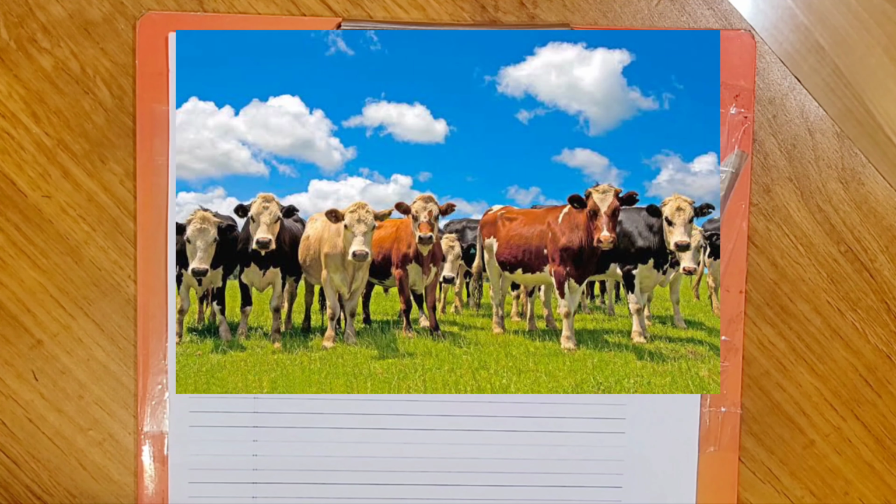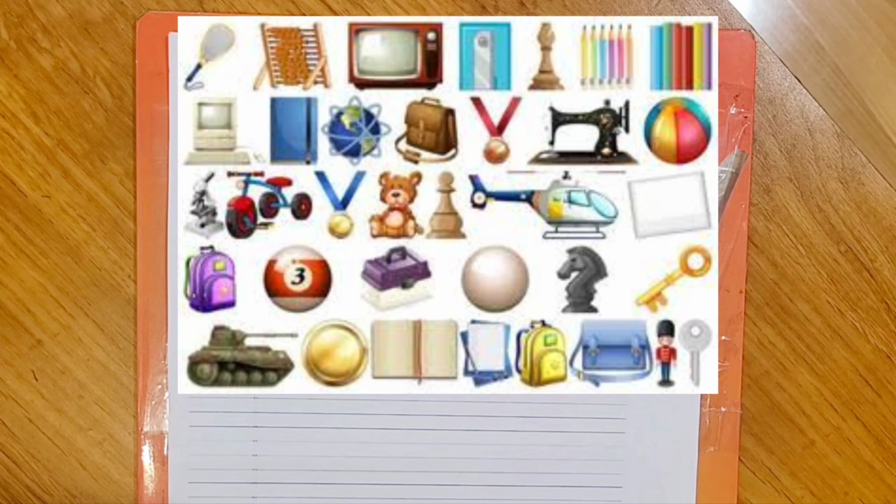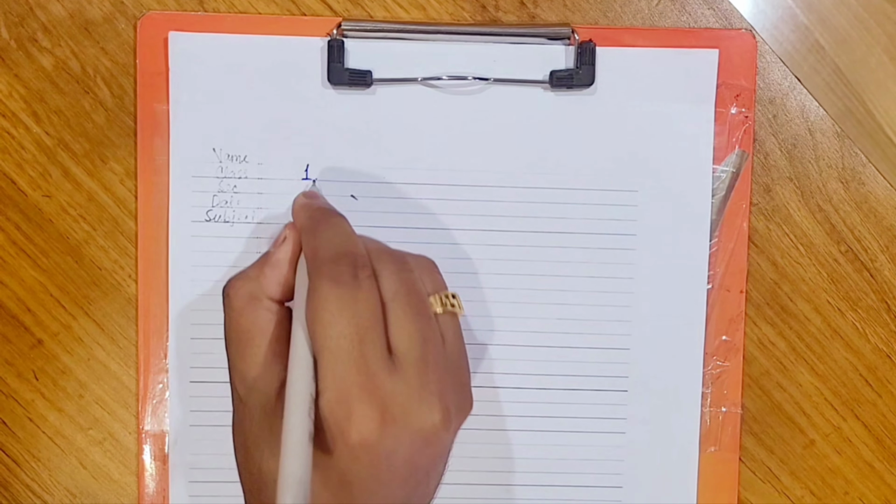So let's say you see a herd of cows and somebody asks you how many cows there are. You have to count and tell how many cows there are. So where does your counting start? The first cow, it's 1, 2, 3 and so on. So the least value of a natural number is the least number of items of a particular type you can find in nature. That means 1 is the first natural number.